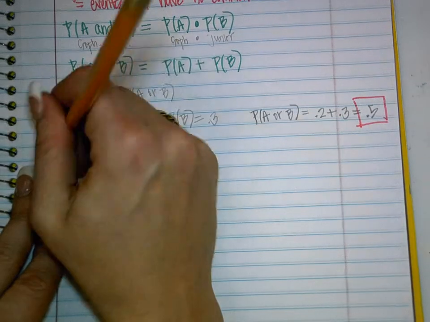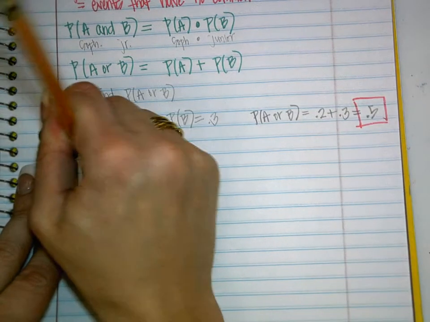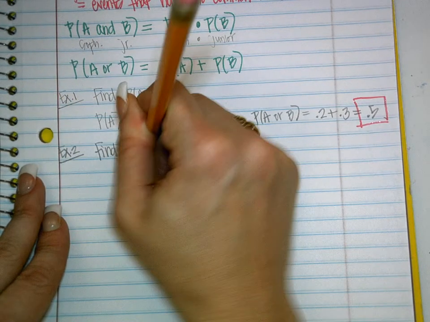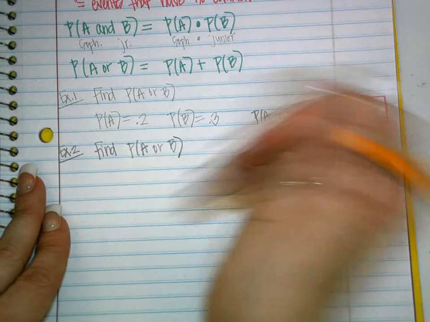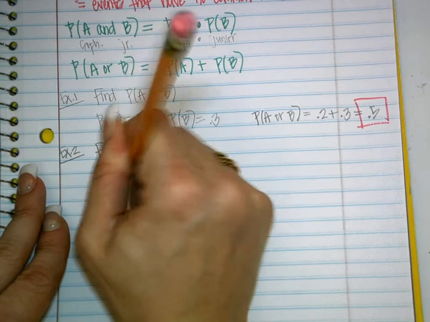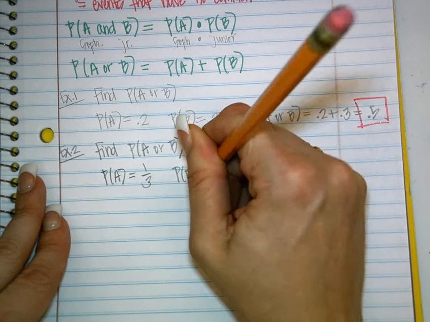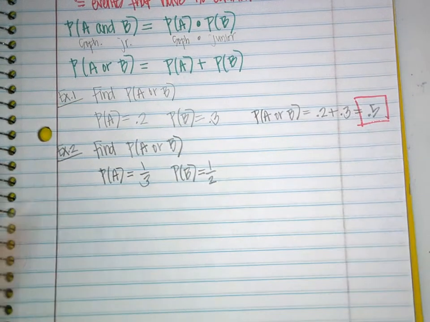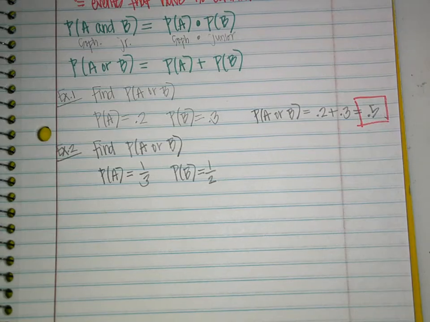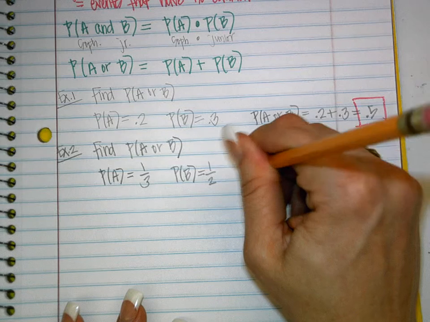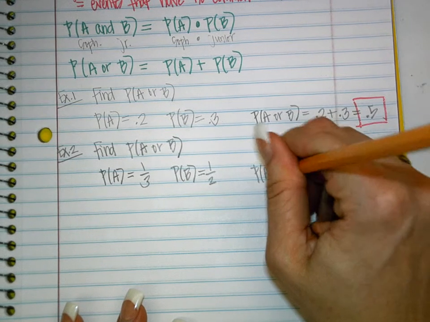Thank you. Okay, same thing for number 2. I'd like you to find the probability of A or B given that the probability of A is equal to 1/3 and the probability of B is equal to 1/2. So find the probability of A or B. To work this out, what are we going to do here? Am I going to add or multiply?